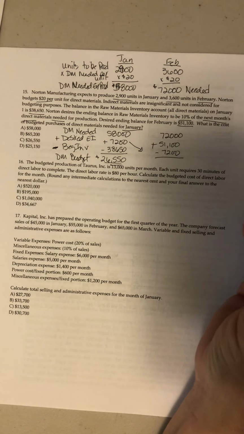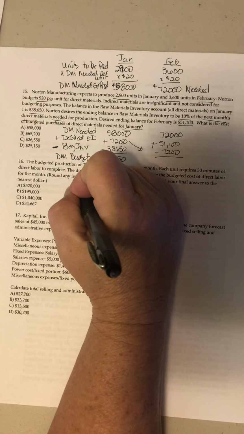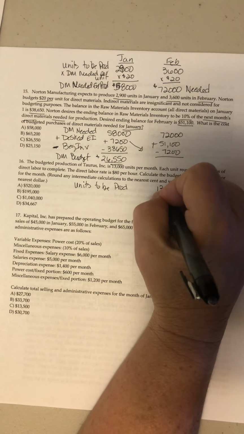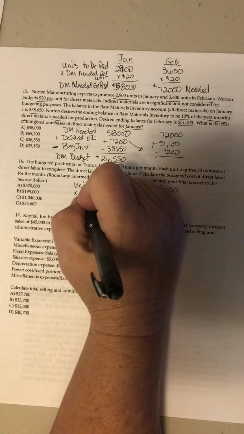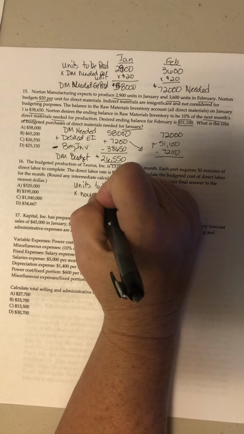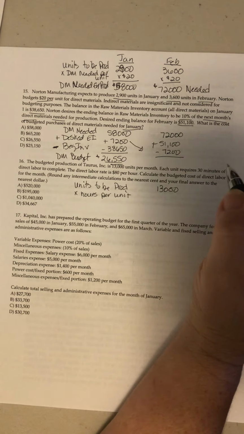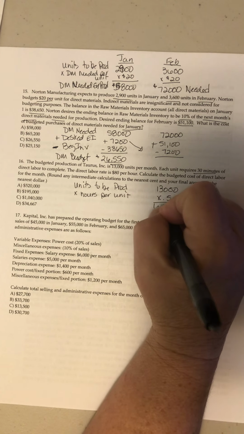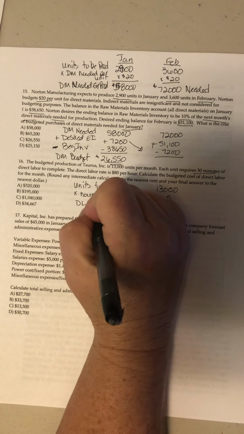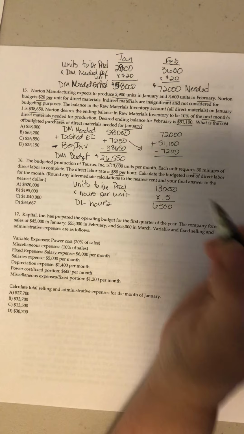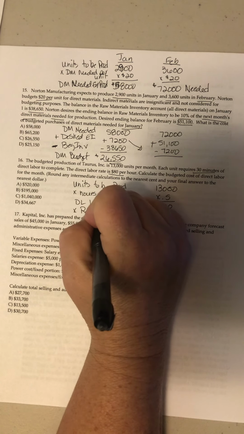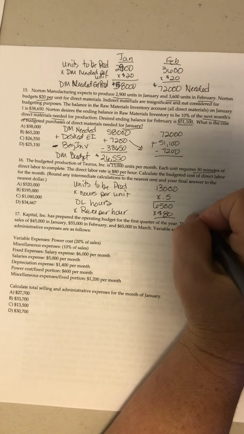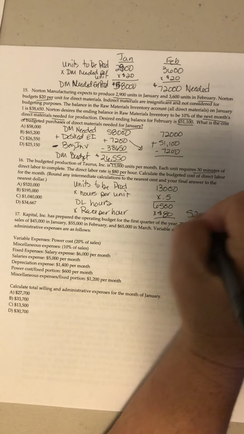Direct labor is much easier because we don't have an inventory to worry about. So on this one, you do the units to be produced. All right, in this case, it's 13,000 units. You multiply by the hours needed, the hours per unit. This one is 30 minutes per unit. So I'm going to do 0.5 because it's half an hour. So that's 6,500 direct labor hours. Then multiply by the rate per hour. So times 80. So my direct labor budget is $520,000.